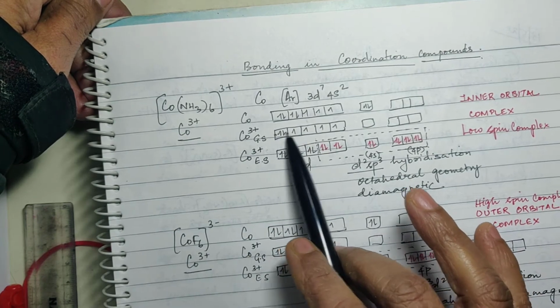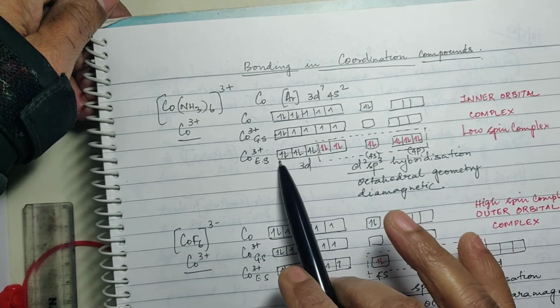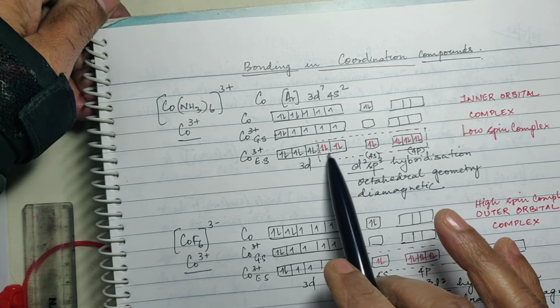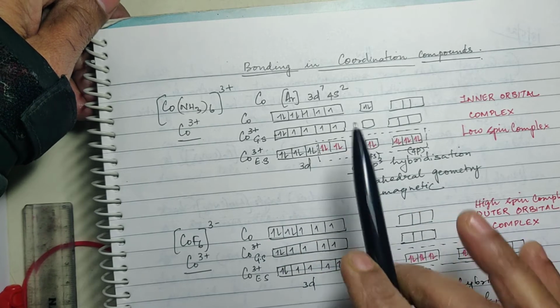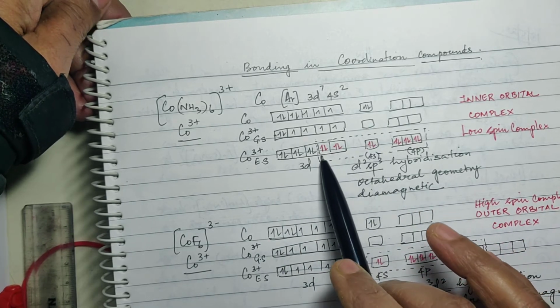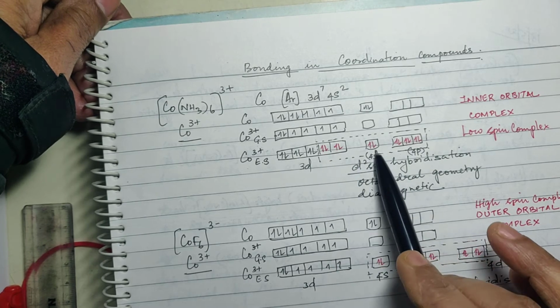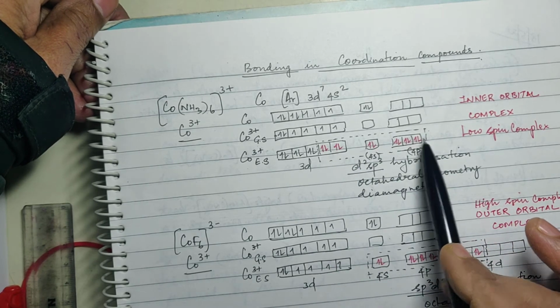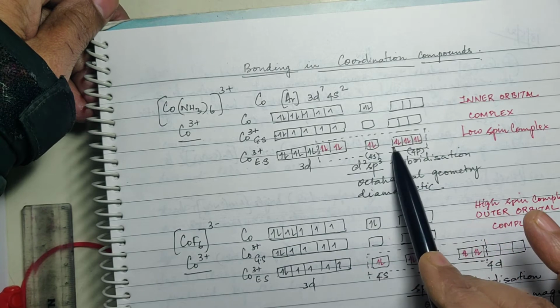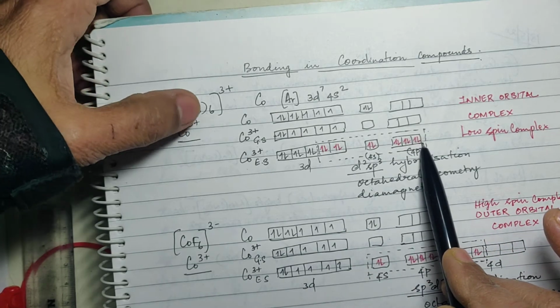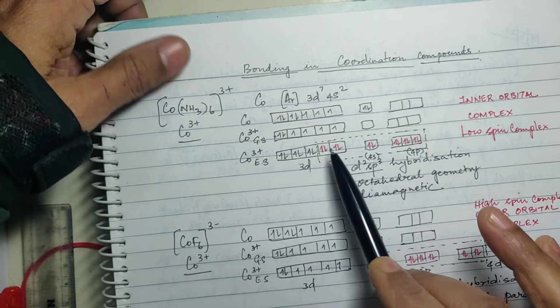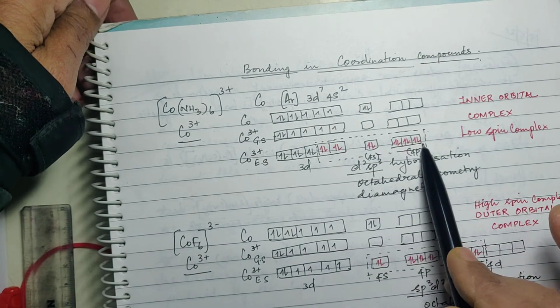So all the 6 now come in 3 orbitals, and 2 orbitals are made vacant. Now these 2 orbitals along with 1 s and 3 p make up 6: 1 2 3 4 5 6. Now 6 lone pairs are getting accommodated in these 6.